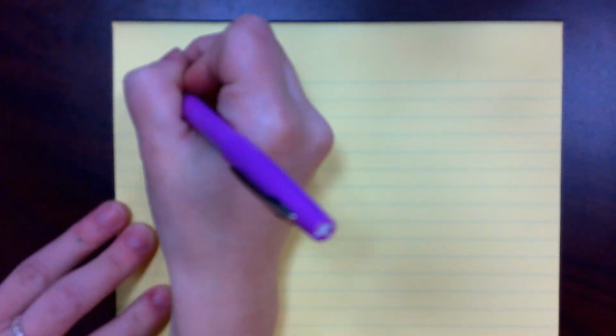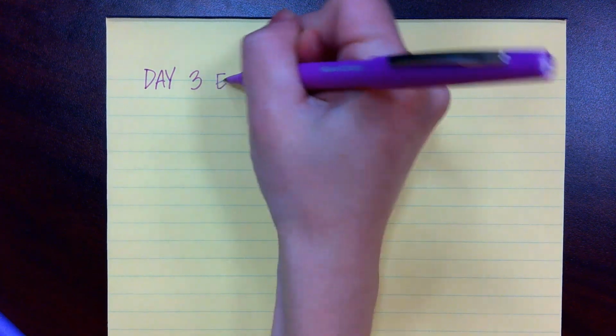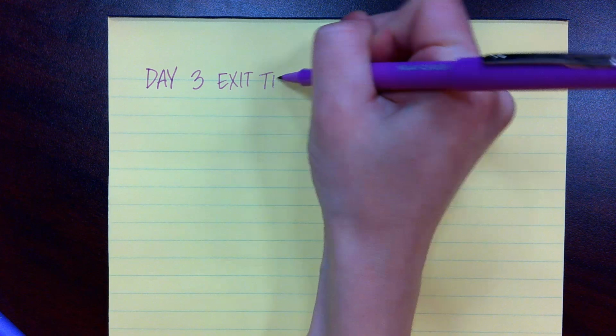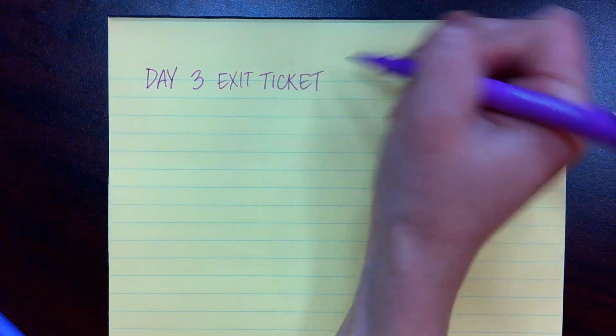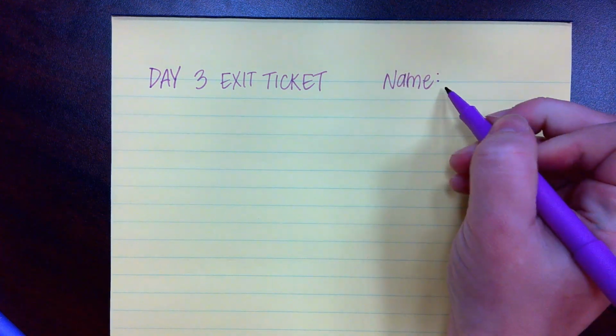So I want you to label your paper for me so I can keep track of the grade book. Oh, hold on. This is day 3. So I want you to label this as day 3. Okay. Day 3, exit ticket. And please write your name on your paper so that I can give you credit.